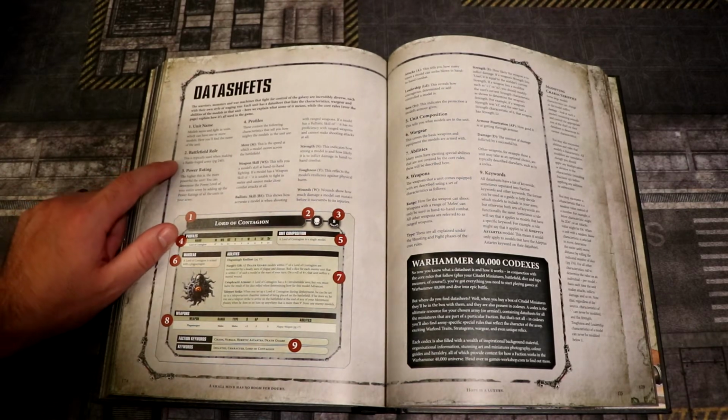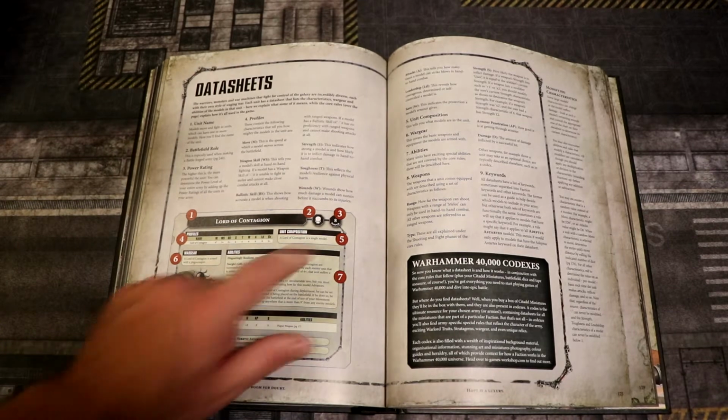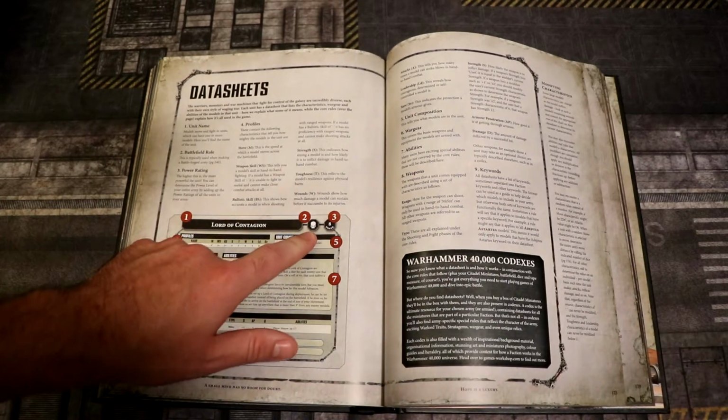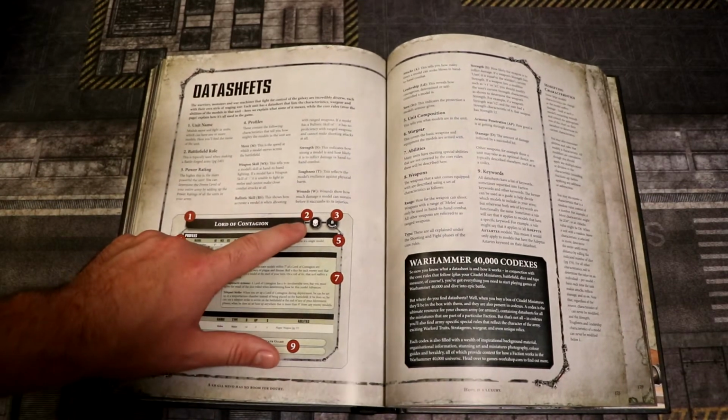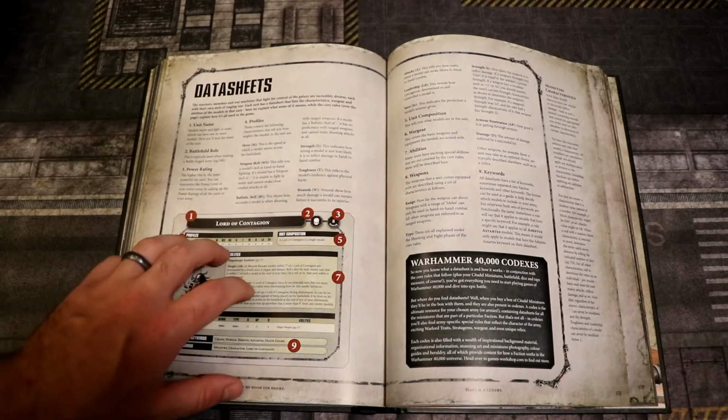Number two is its battlefield role. It says this is typically used when making a battle-forged army. We're going to describe what that is. So this is the battlefield role that the Lord of Contagion has. There are a variety of battlefield roles, and we'll explain what those are later.